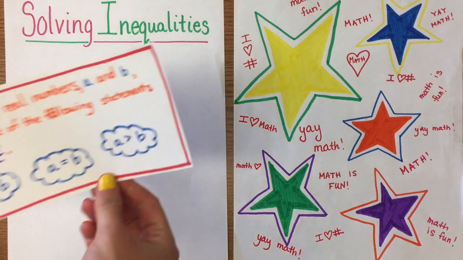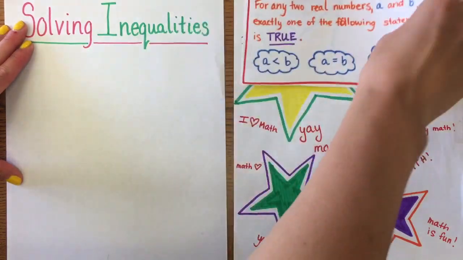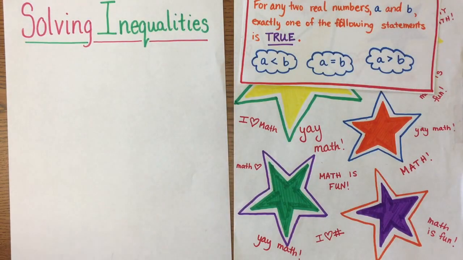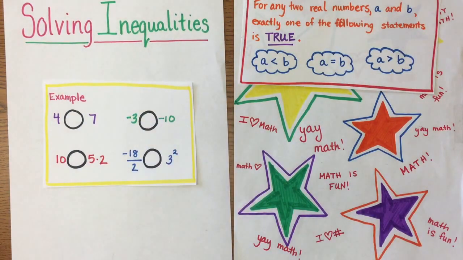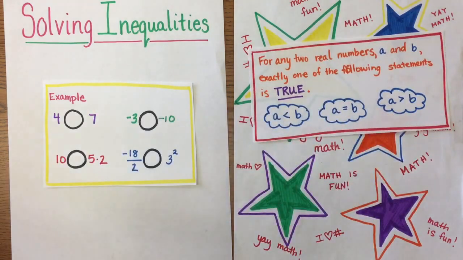When we talk about inequalities, for any two real numbers, A and B, exactly one of the following statements is true. And that is either that A is less than B, A is equal to B, or A is greater than B. Exactly one of these statements is true for any two values. So if I'm looking at some values and I want to pick whether they're less than, equal, or greater than.